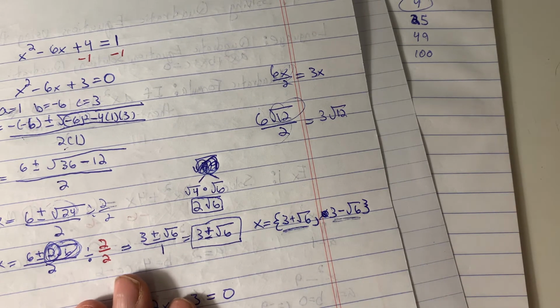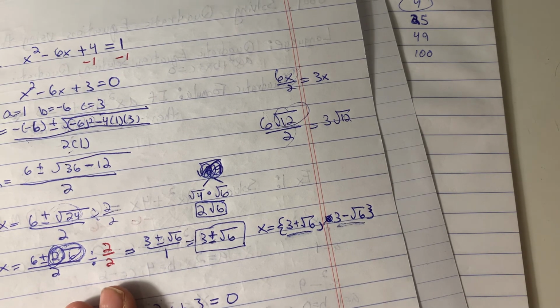So hopefully you feel good about being able to solve quadratic equations using the quadratic formula. If you still have any questions, feel free to ask your teacher, and I'm sure they would love to help you.